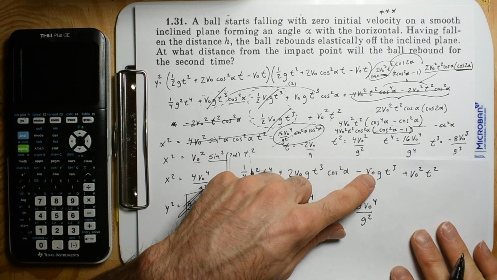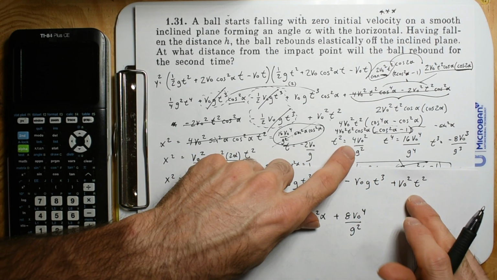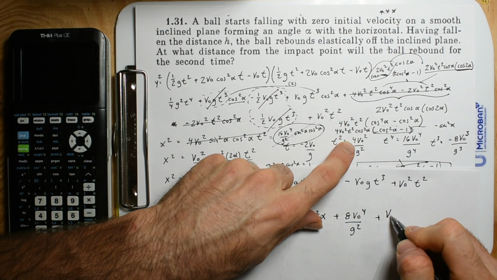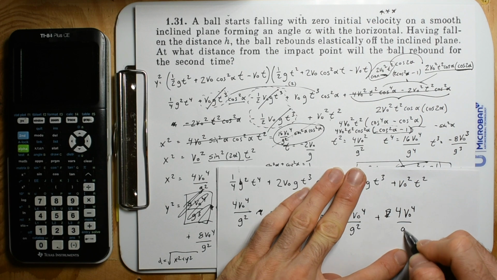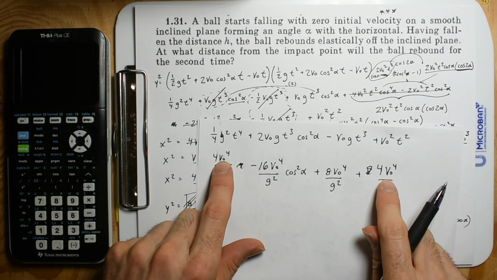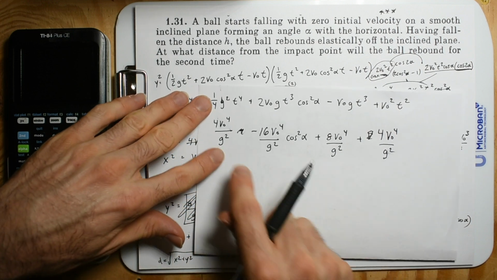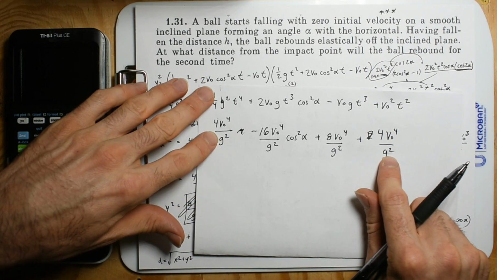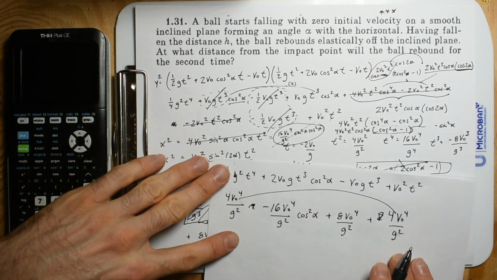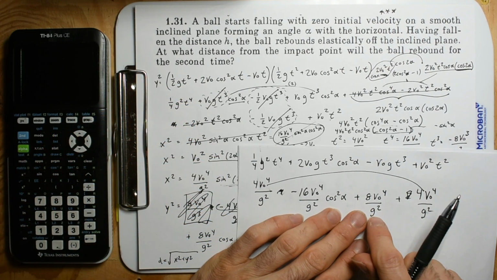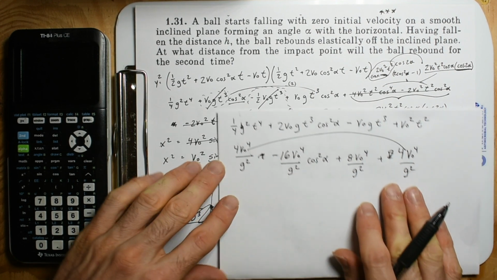Cool. And now we have v naught, we've got a t squared. So this just becomes 4 v naught to the fourth divided by g squared. All the v naught should be to the fourth. And look at that, we have a g squared all over, and we have 4 plus 4. So these two are going to be 8. Did I mess up a negative on that? No, because this one became positive. Okay, fair enough.